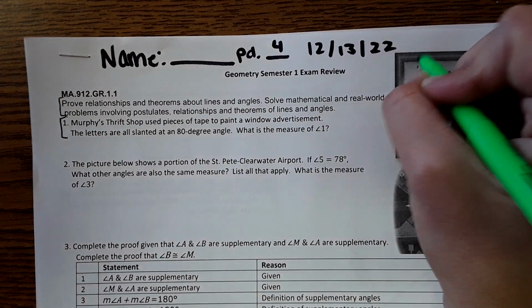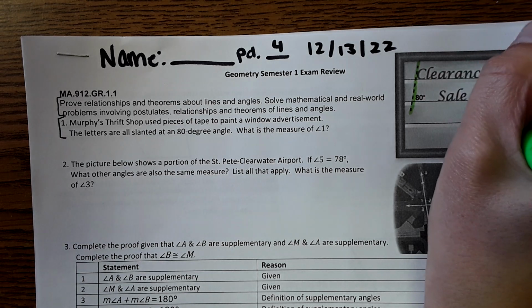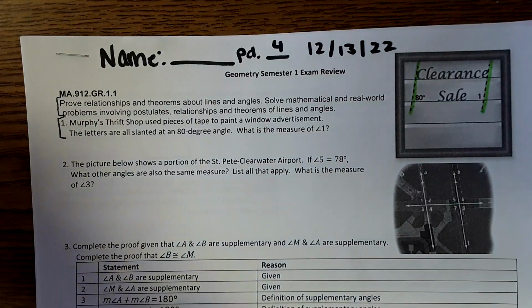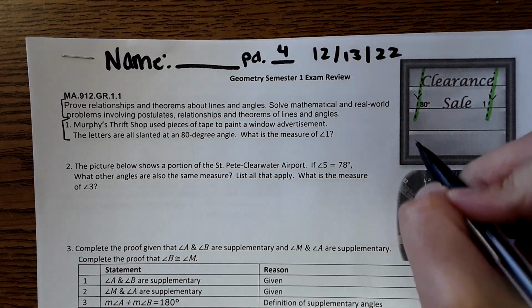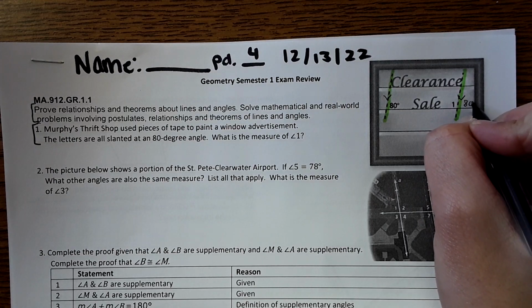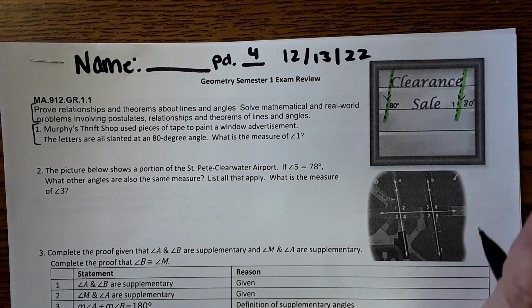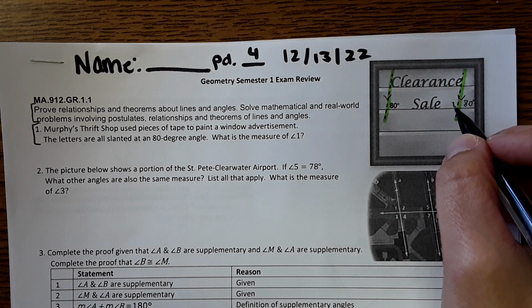So here it's saying that this and this are slanted at the same angle. So that would mean those lines would be parallel. So whatever this angle is, that would also be the angle right here. So this would be 80 degrees. But it's asking for the measure of angle 1.